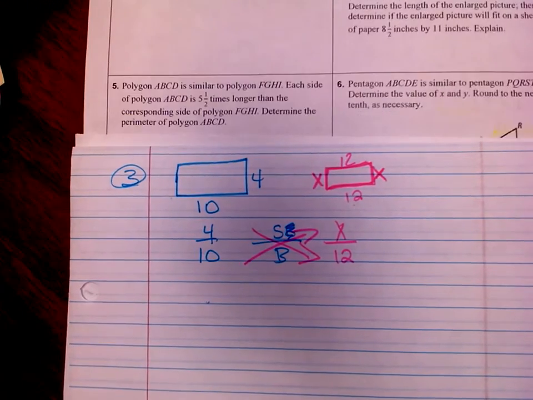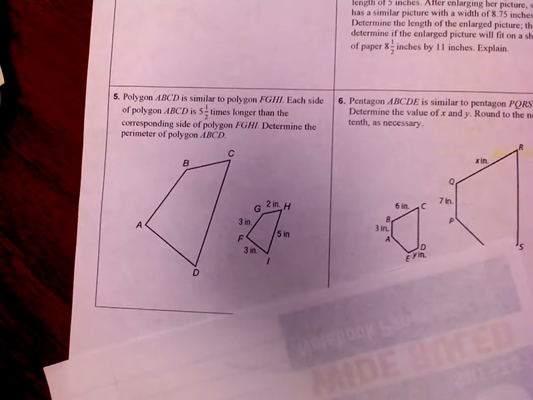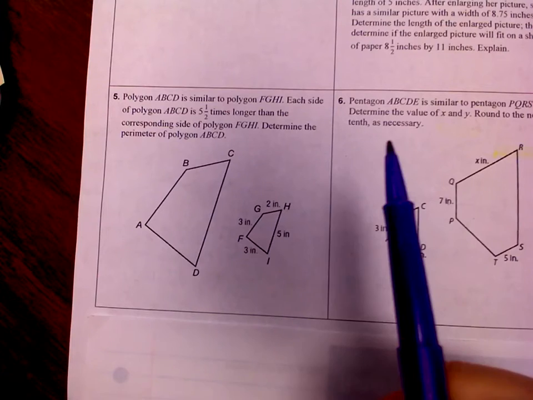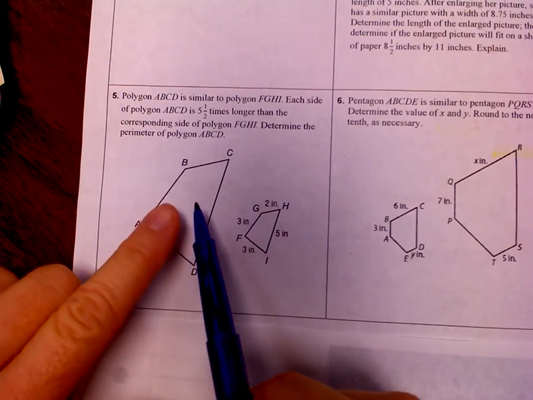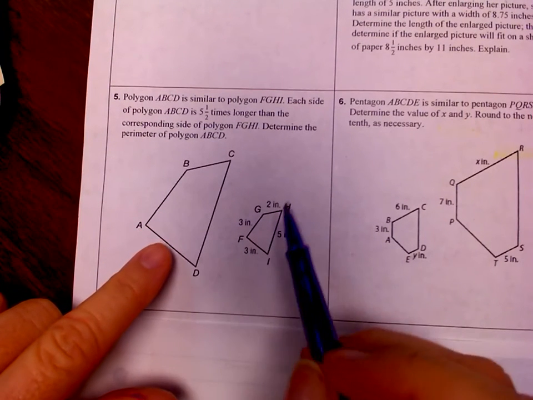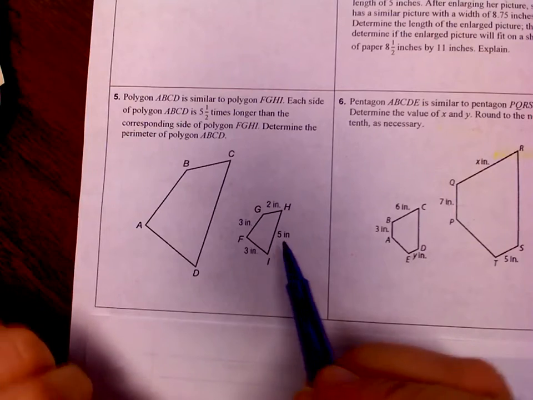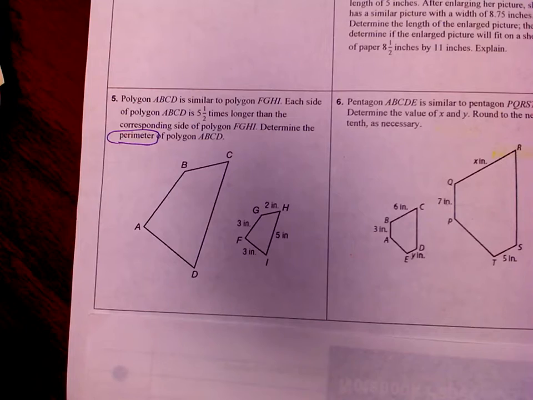Number 5. Polygon ABCD is similar to the polygon FGHI. Each side of the polygon ABCD is 5 times longer than the corresponding side of FGHI. Find the perimeter of the polygon.